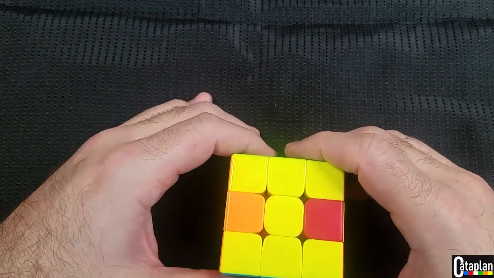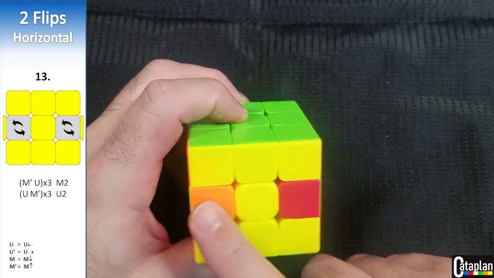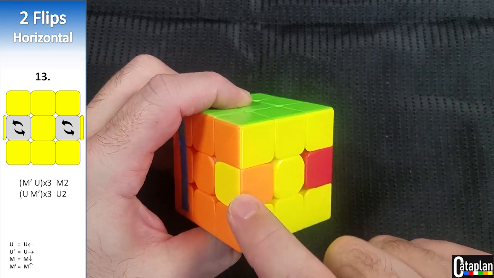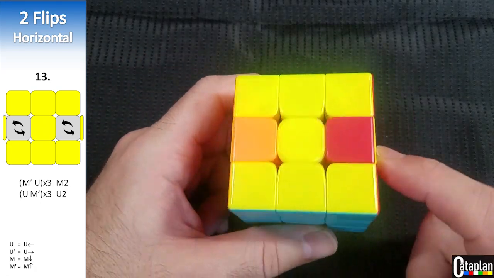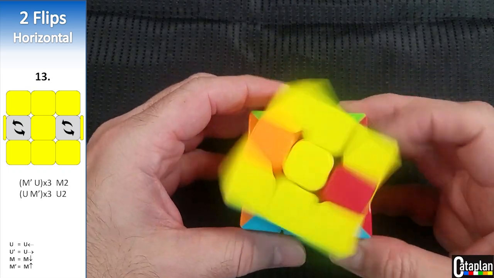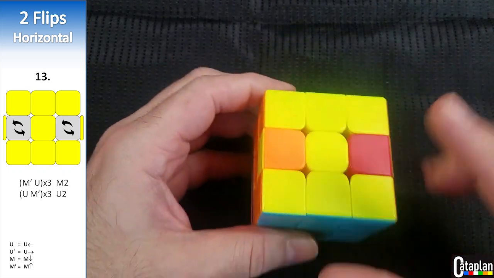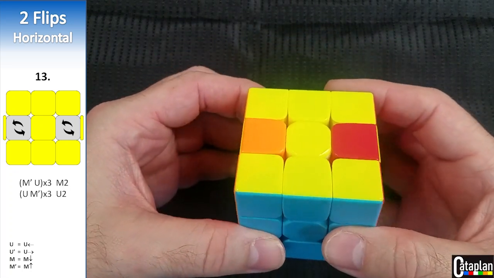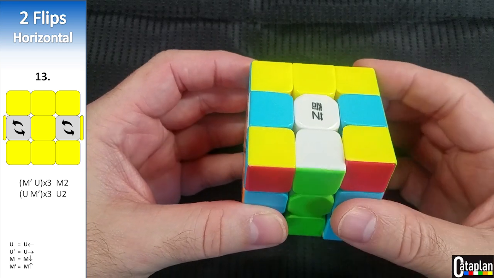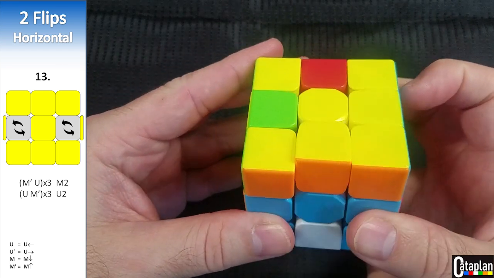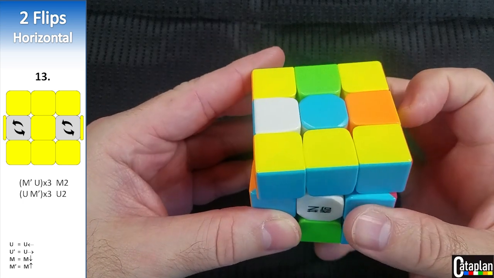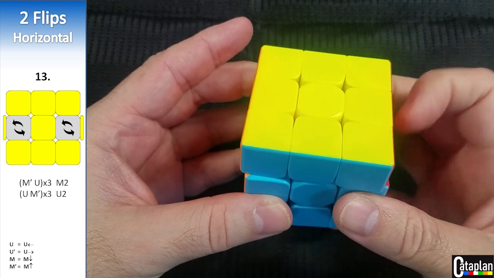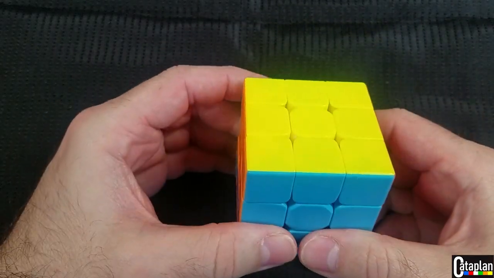Okay, now we're gonna do number 13. Two flips horizontal. So they're all opposite from each one. And we're gonna rotate this one, or flip. And we're gonna flip this one here on the right side, the left and the right side only. If you have it like this, then just rotate it and then do it and then put it back. Okay. So let's do this. So it's gonna be M prime, U, M prime, U, M prime, U, M2. Now U, M prime, U, M prime, U, M prime, U2. There we go. Solved.